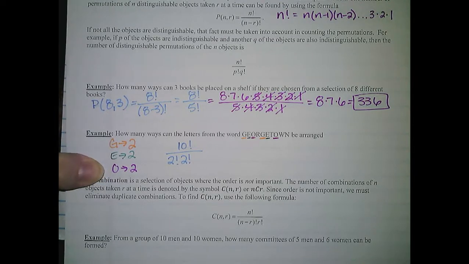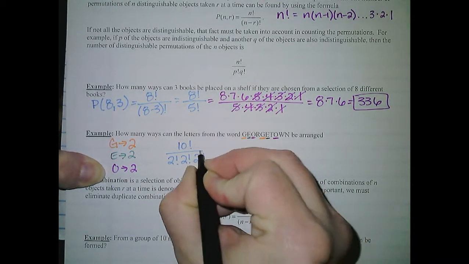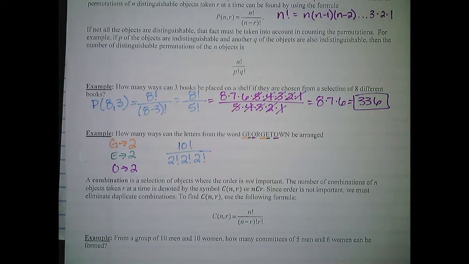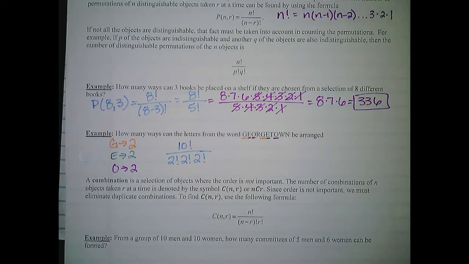And we have 2 O's that are indistinguishable, so I'm going to divide by another 2 factorial. The idea is that we're dividing out the replications so that we're not counting them twice. Again, if I switch the G's or the E's or the O's, I get the exact same arrangement of letters. So what I'm doing is dividing out those repetitions.